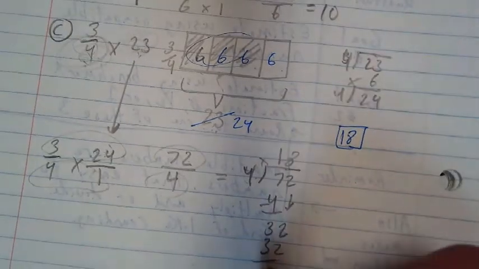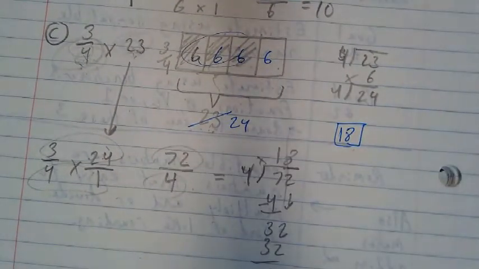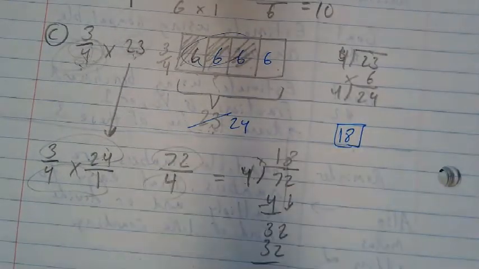I know my times tables. This is why I'm going kind of fast. So again, the answer is 18, and you already saw that. It is 18. Okay? And right here again, just so you can see.